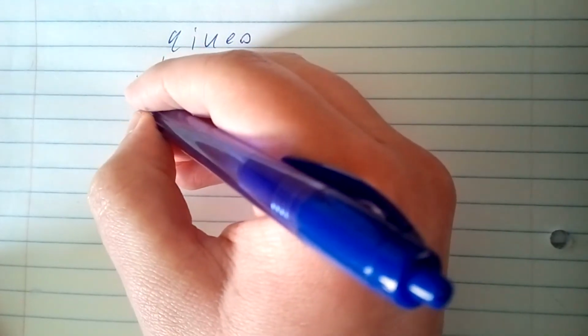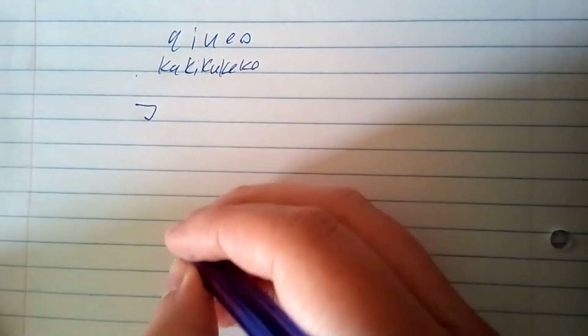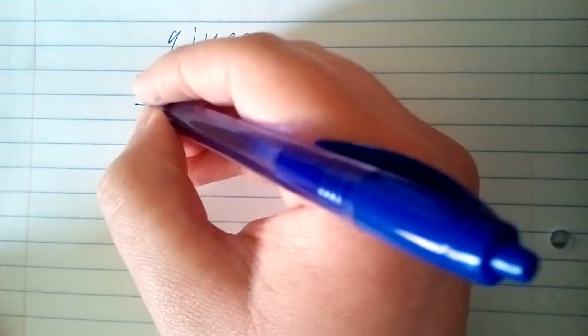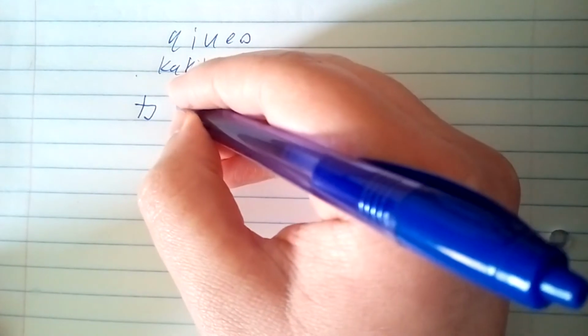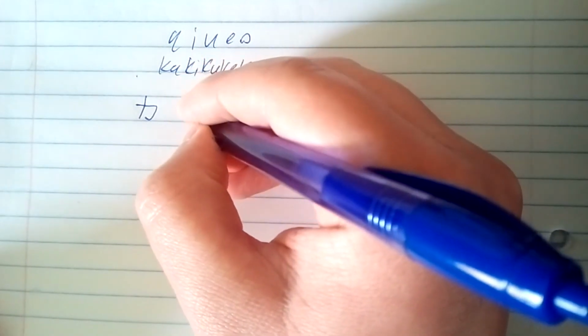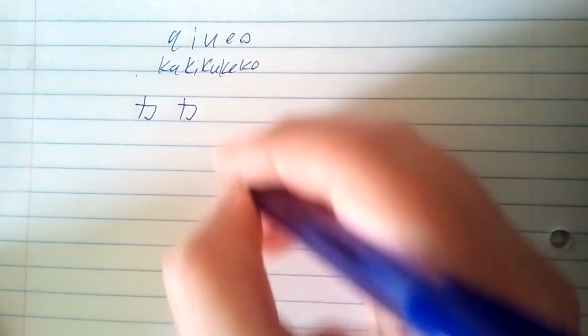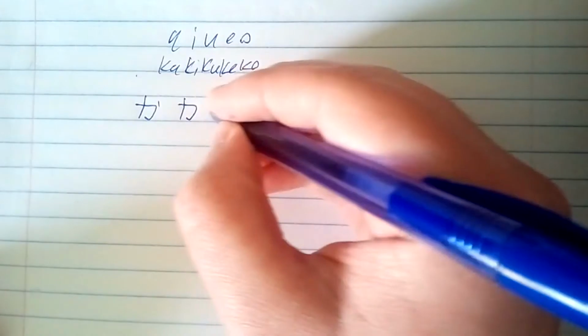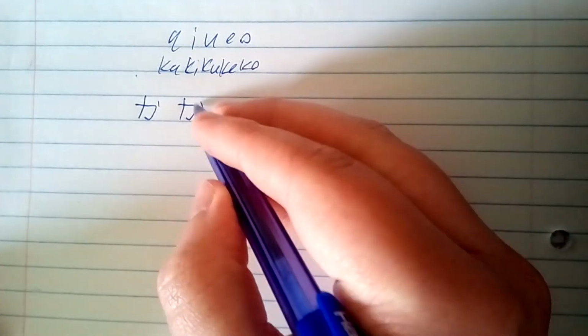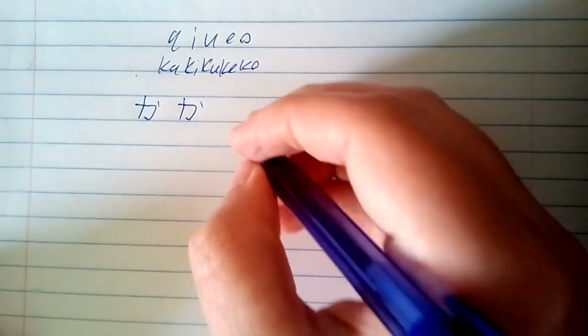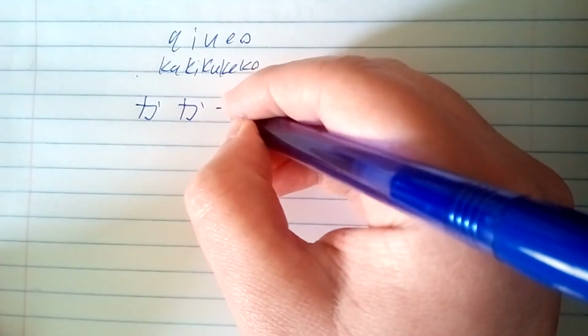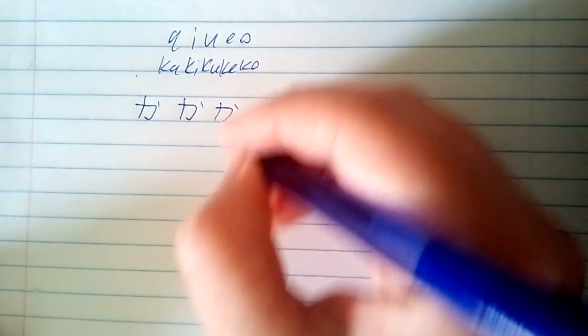So ka is like this, and then just draw a. Of course, the more you practice, the better you'll get. And then you also have a little dash right there above the ka. So let's continue. So this was ka.